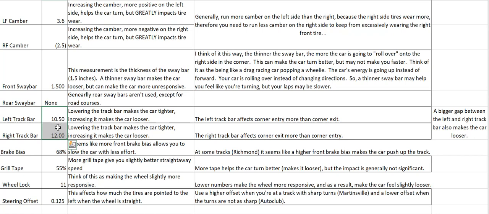I'm not sure I can exactly explain from a physics standpoint how that works, but that's what you see. So if you have a gap of 3 or 4 inches between a left and right track bar, you're going to have a really loose car most likely.